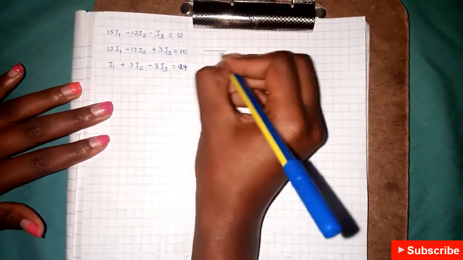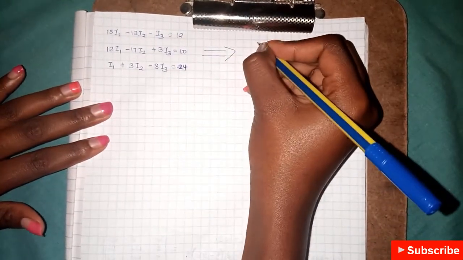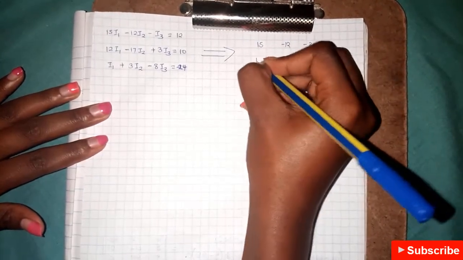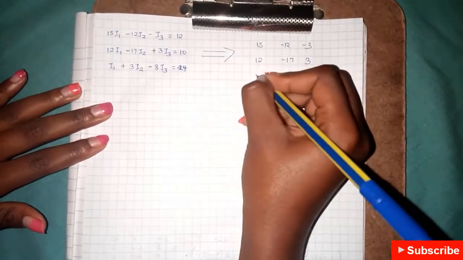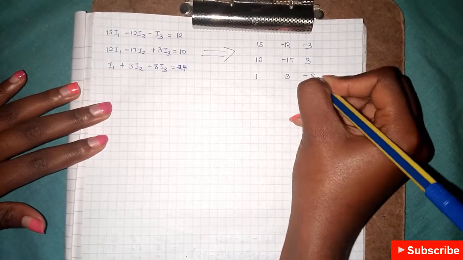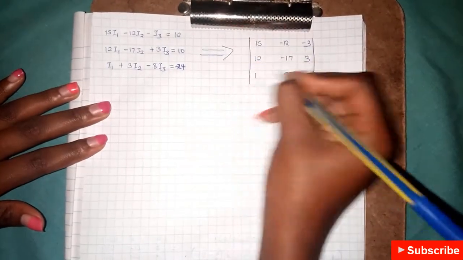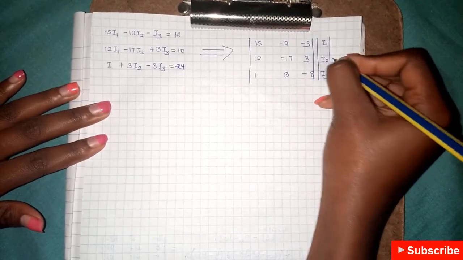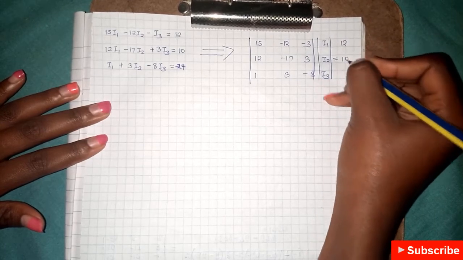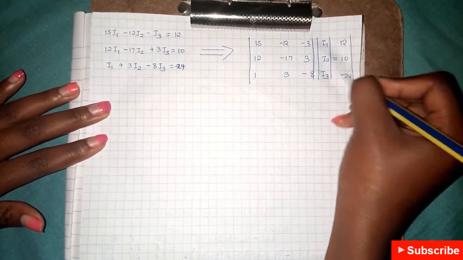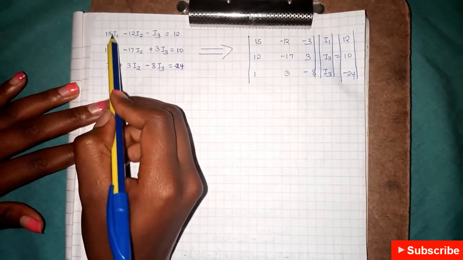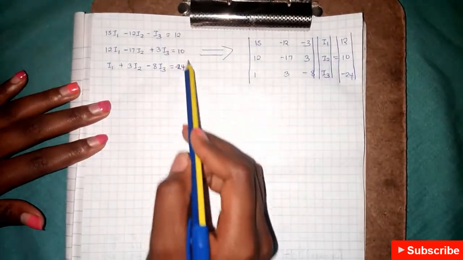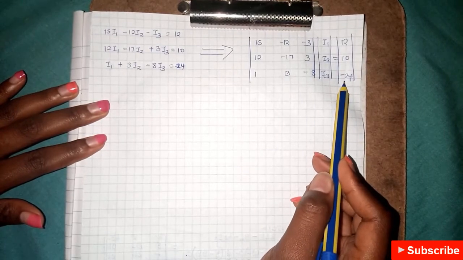Okay, so Kramers rule, we first change this to matrix form, which will be okay, so these values, we place them here, and then the variables, and lastly this, just the same way as it is here.